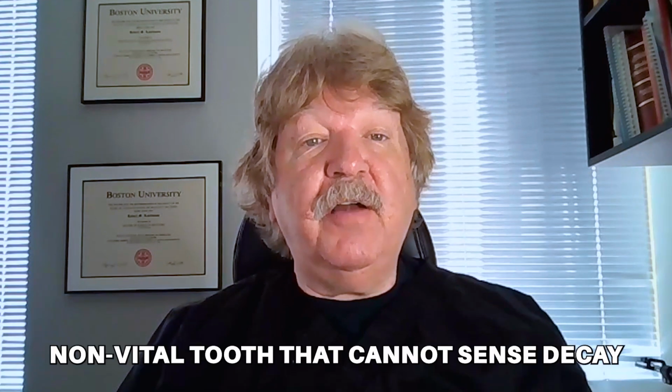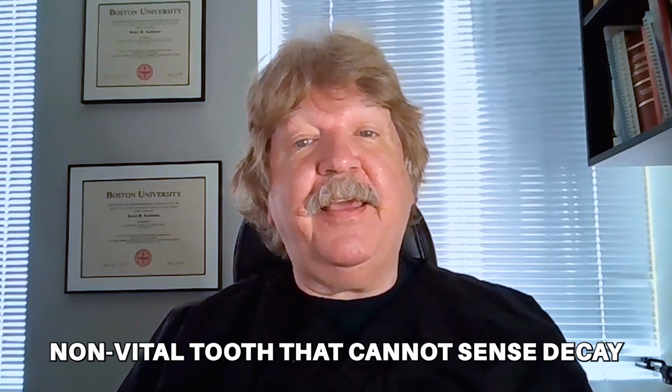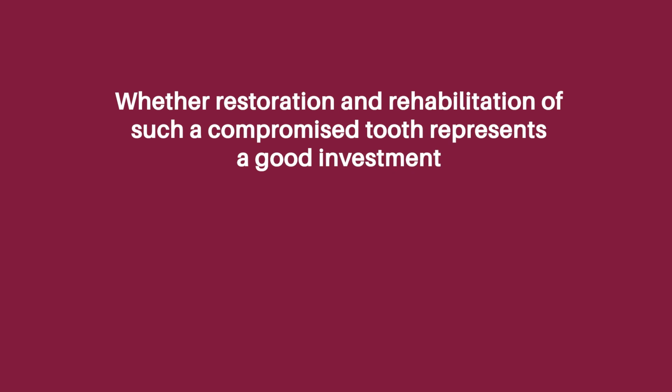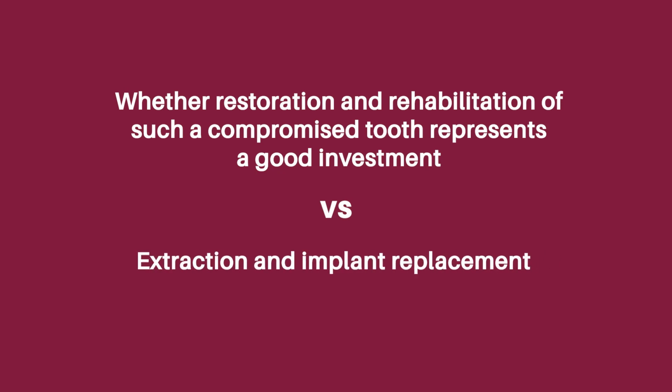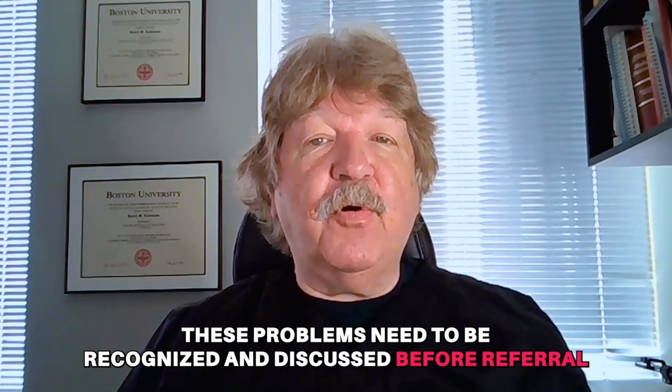Eventually, the deep, sometimes subgingival proximal decay that results necessitates elective endodontic treatment because it encroaches on the pulp. Once the tooth is restored, there is the added disadvantage of now having a non-vital tooth that cannot sense decay. When we add the cost of the potential crown lengthening into the fee equation, we have to ask ourselves whether restoration and rehabilitation of such a compromised tooth represents a good investment versus that of extraction and implant replacement. That should not be something that is left to the endodontist to decide. These problems need to be recognized and discussed before referral.